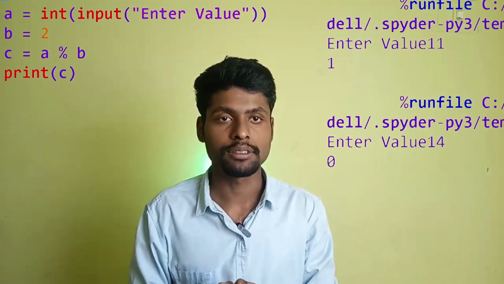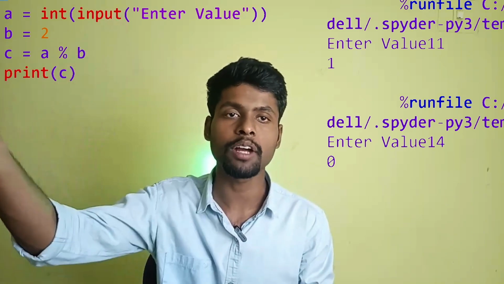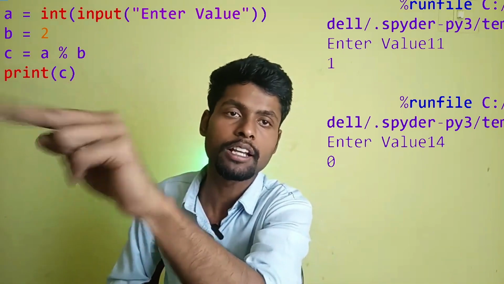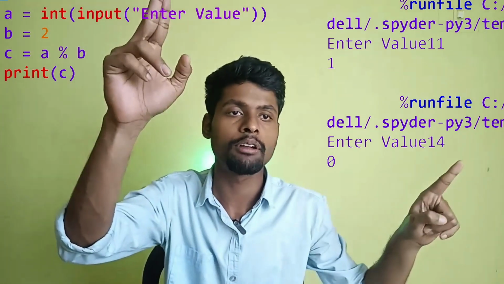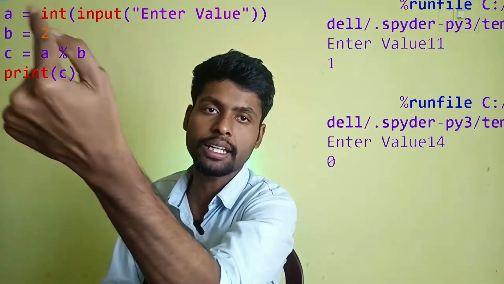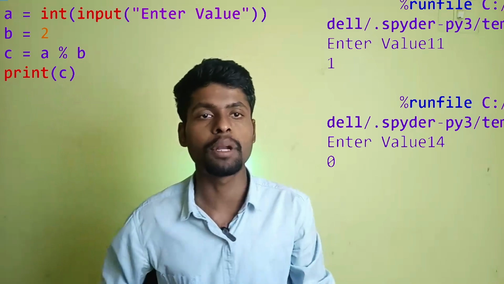Then we are typecasting from a string to int, and I am assigning the user given value to my A variable. Then I created a B variable and I assigned 2 as its value. In the third line, first it will execute the right side of the assignment operator. What is the value of A? The user given value 14. What is the value of B? 2. 14 modulus 2, then I will get a result of 0. I am assigning the result value 0 to my C variable. Then within a print function, I printed the C variable.